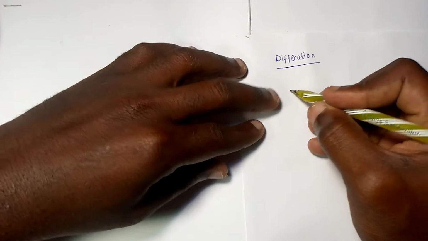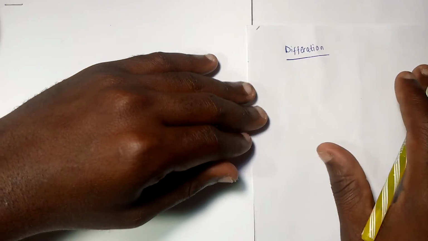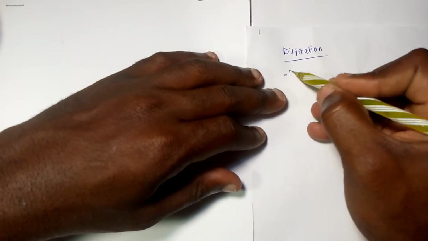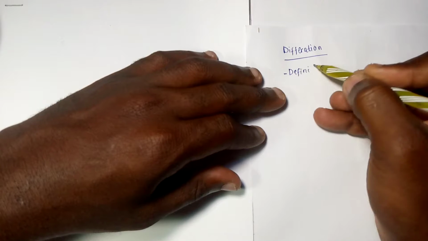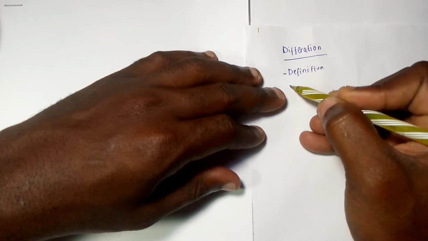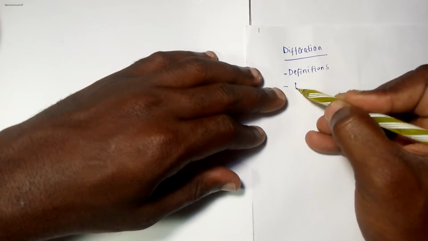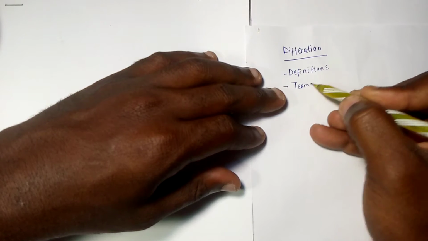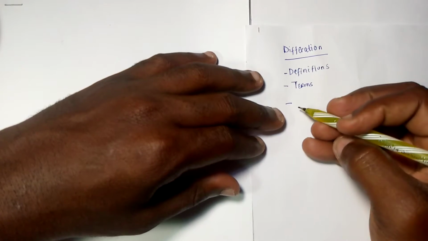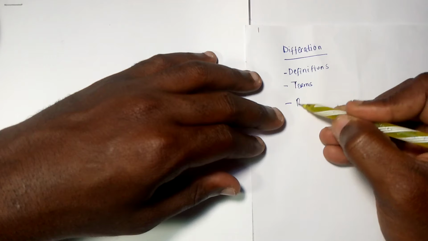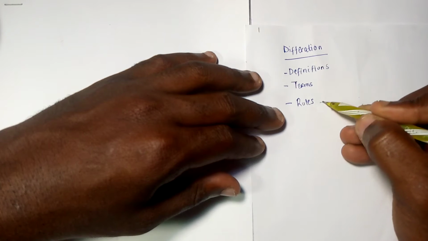So we shall cover definitions and terms. And I think maybe in our next video, we shall cover various rules of differentiation.